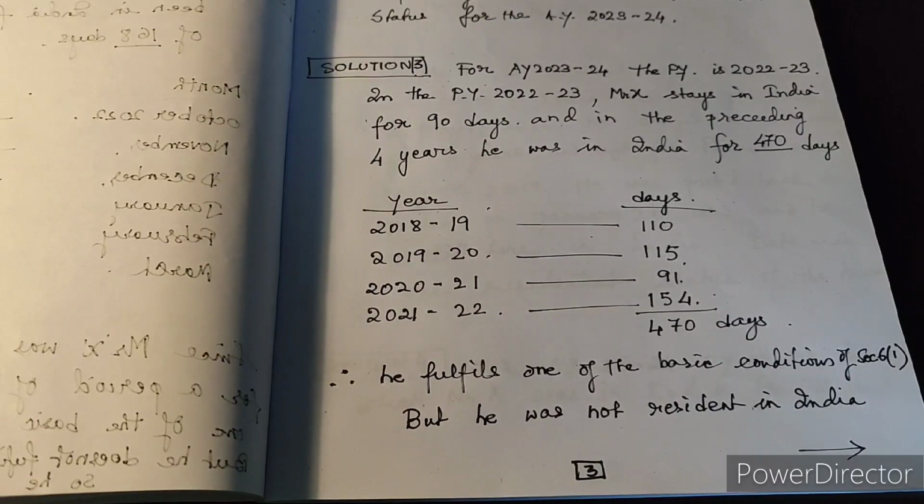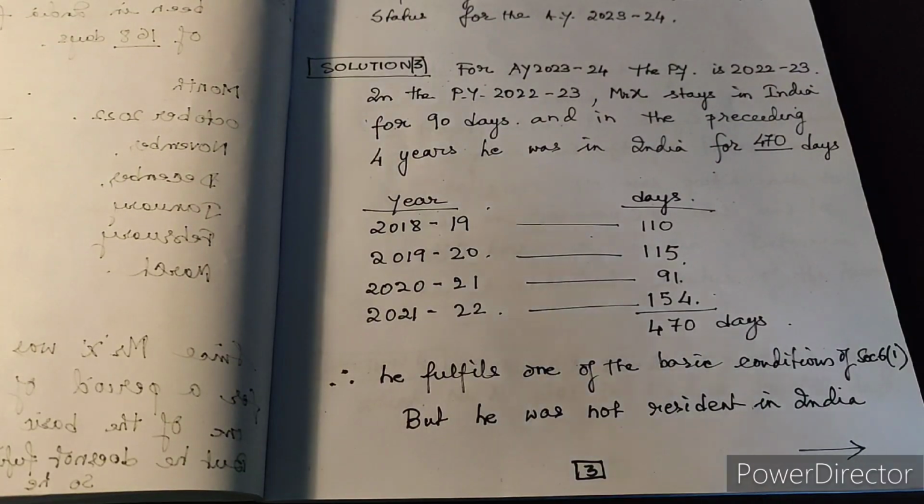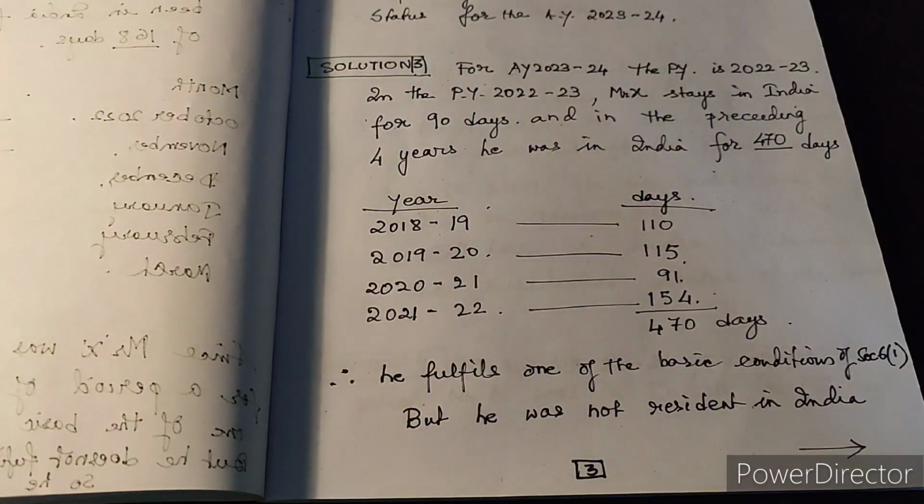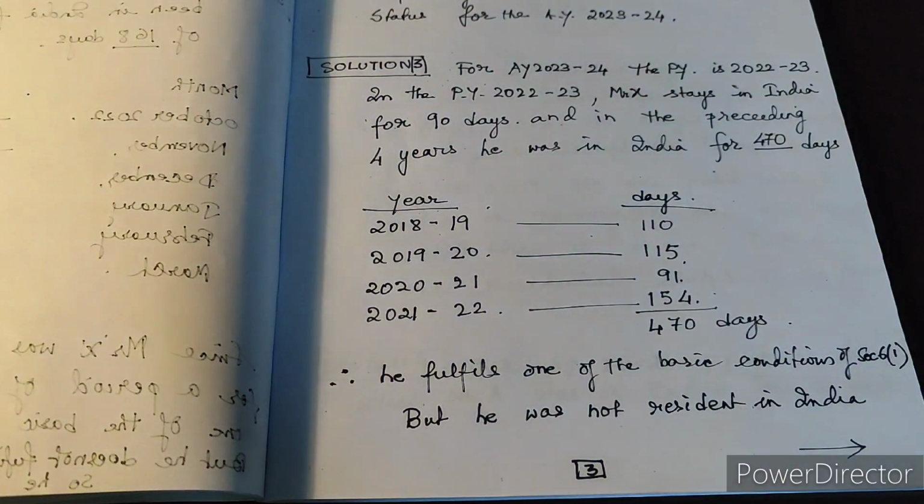The reason is we are going to see for how many days he was in India for 4 years prior to the previous year, right? So we can take only 4 years. We should only take 4 years prior to the previous year 22-23. So it starts from 18 to 19, 19 to 20, 20-21, 21-22. So these are the 4 years preceding the previous year 22-23.